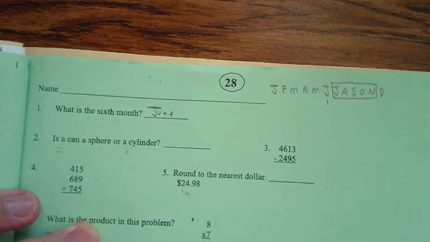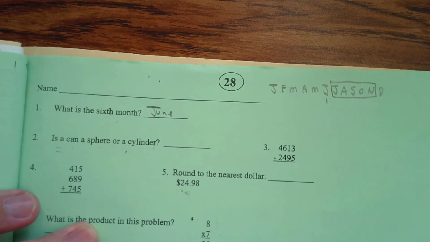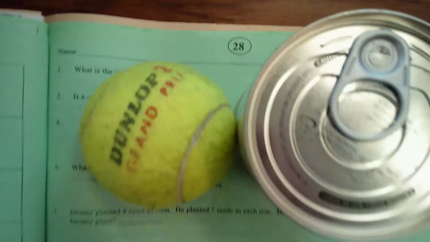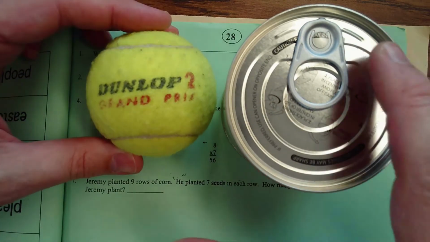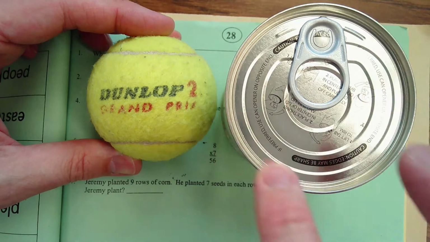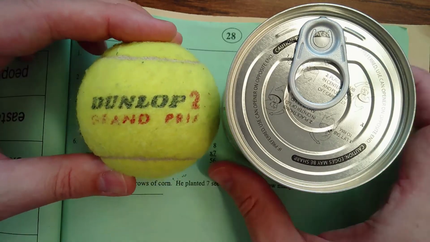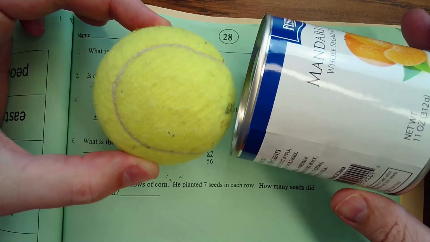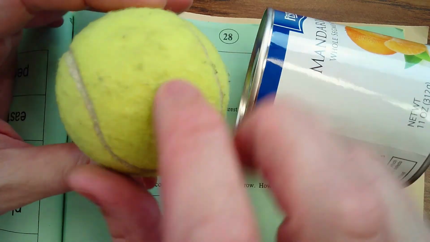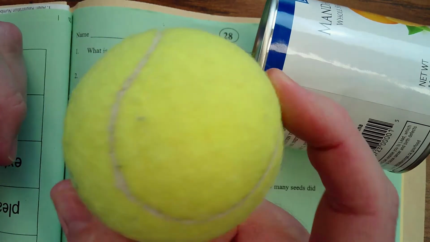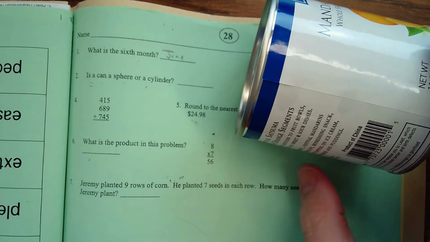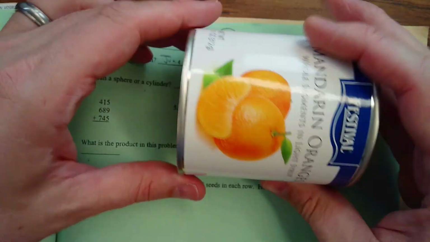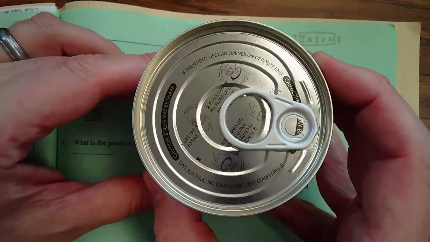Is a can a sphere or a cylinder? All right, so a can and a sphere, or sphere and a cylinder, both have circles involved, right? Here's the top of a can, and here's a tennis ball. But when you look at them sideways, that's when it gets different. The tennis ball is always a circle no matter which way you spin it. That's a sphere. This is like a globe or a round ball, whereas a cylinder is round on top and round on the bottom, but the sides are nice and straight. So a can is definitely a cylinder.